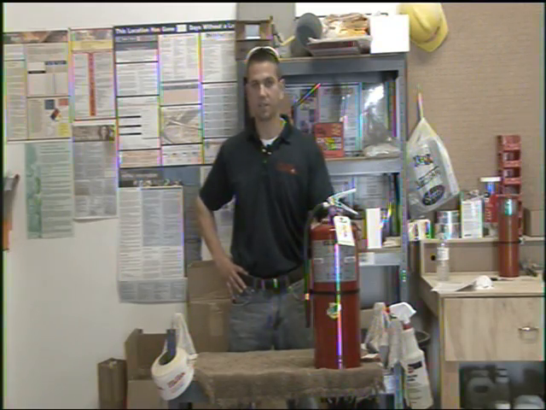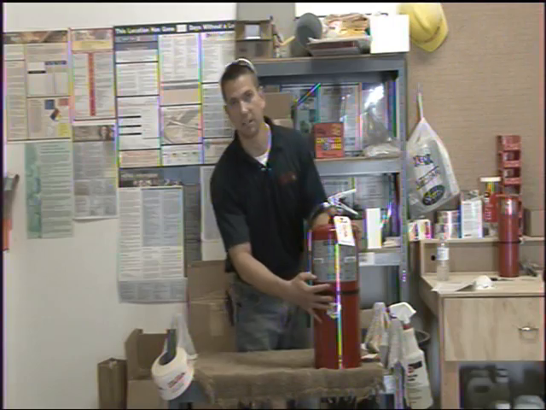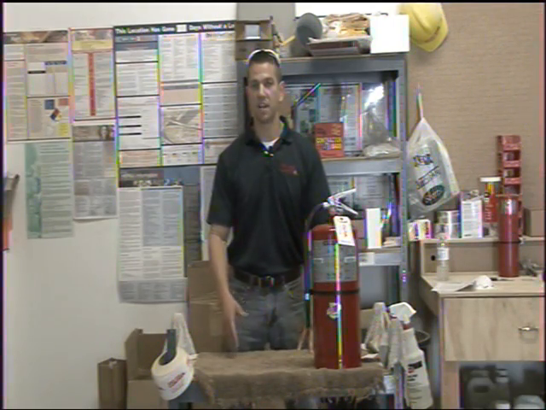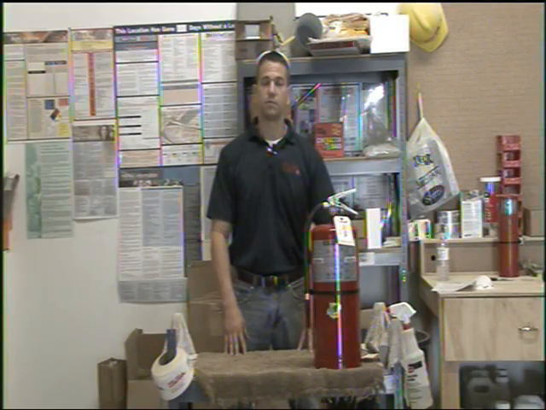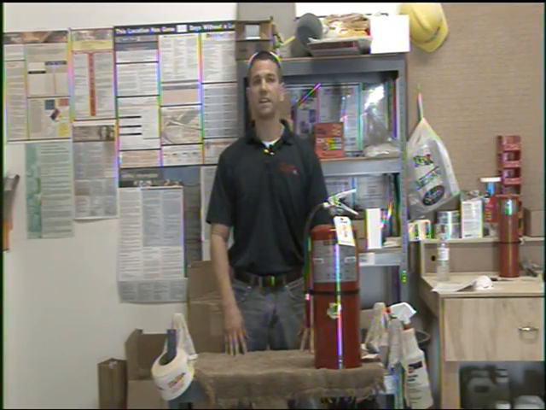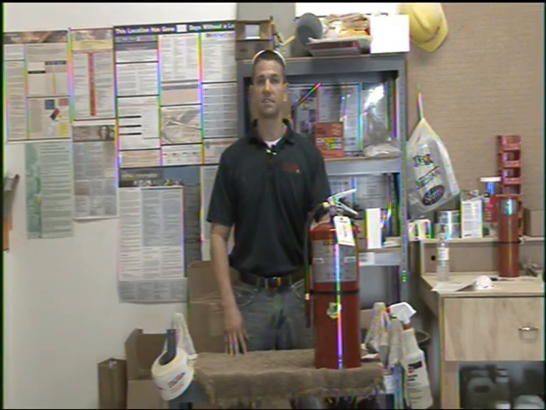So when we look at this fire extinguisher here, what we see is a Class A, a Class B, and a Class C rating. When it comes to different ratings, the first thing that you're going to run into is the Class A rating. The Class A rating is for woods, papers, plastics, and other rubbers. When fighting a Class A fire, you're going to want to choose the right size extinguisher for the Class A.